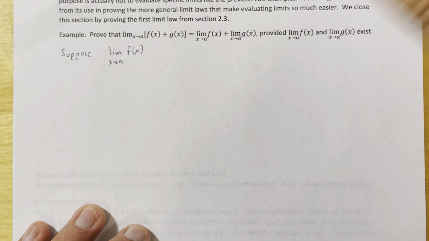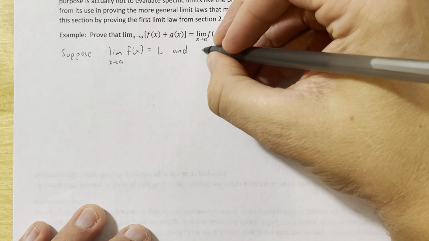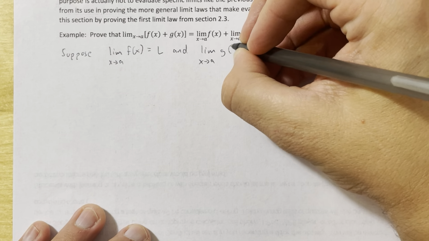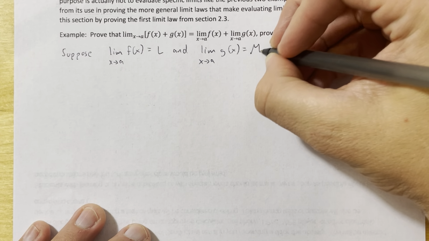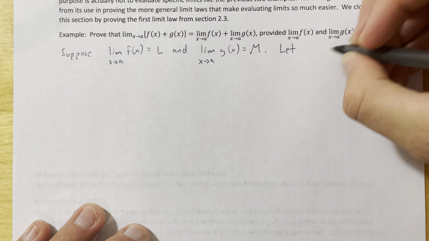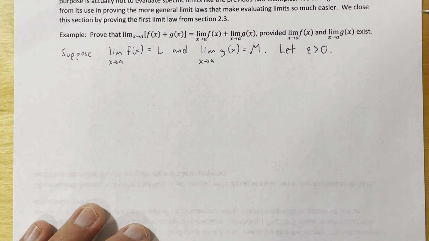I'm going to give it a specific value though, L. And suppose that the limit as x approaches a of g of x also exists, and we're going to call this one m. Okay? And then I'm going to say let epsilon be greater than 0.